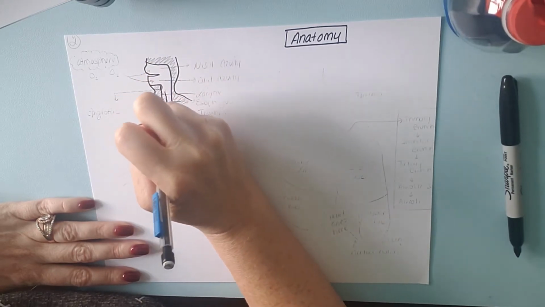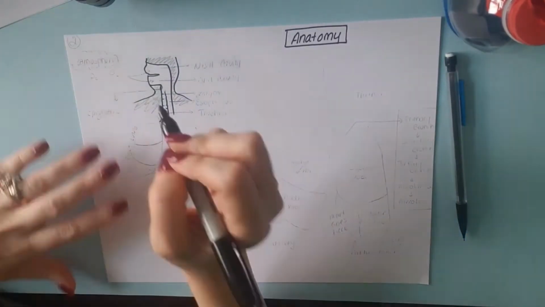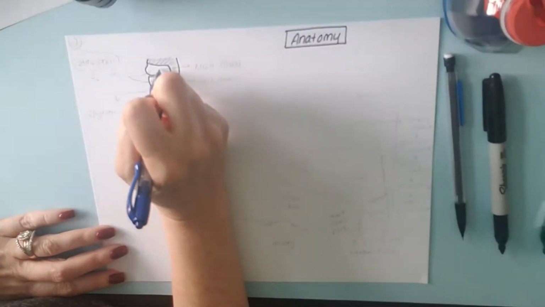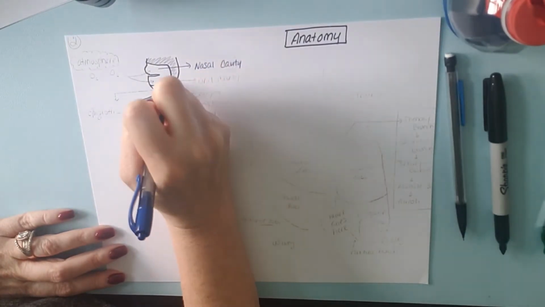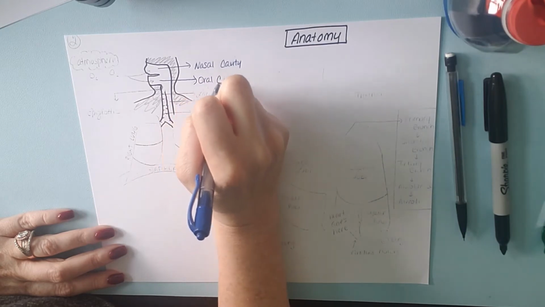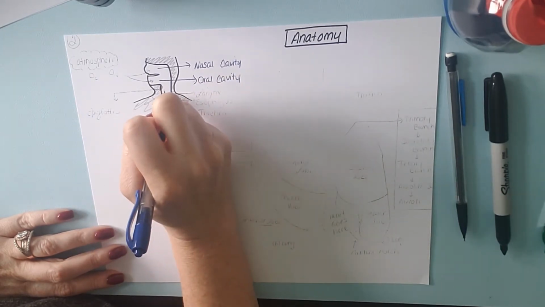So first we're going to talk about the cavities. This top area is the nasal cavity, which is also the nasopharynx. This is the oral cavity. Over here is the larynx, and this is the trachea.